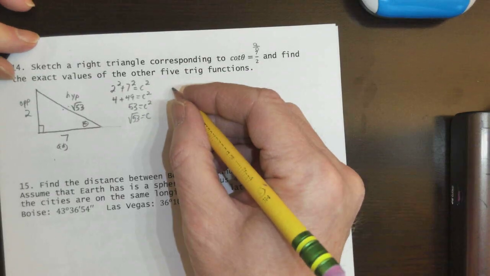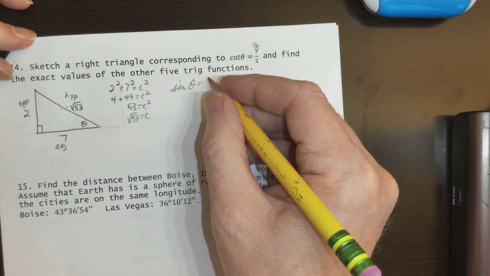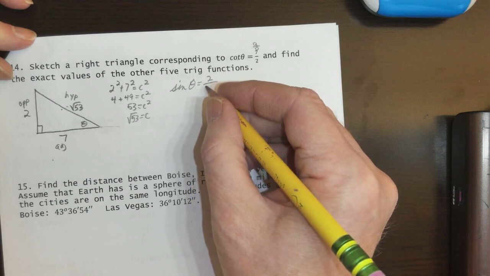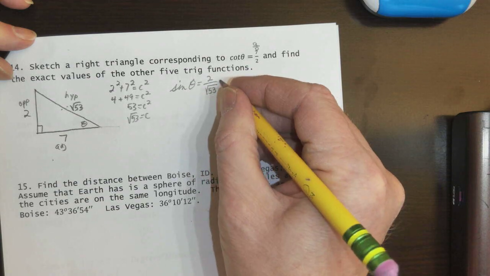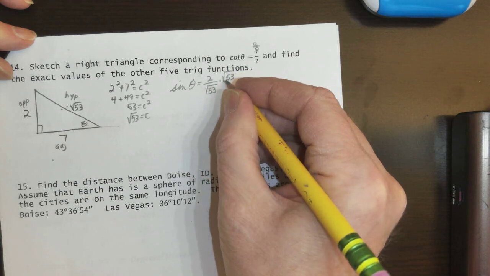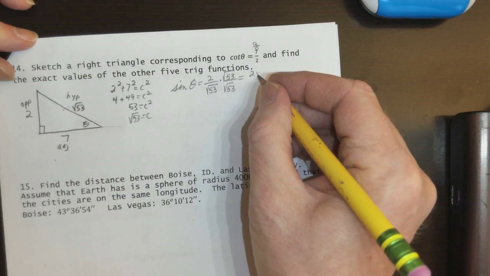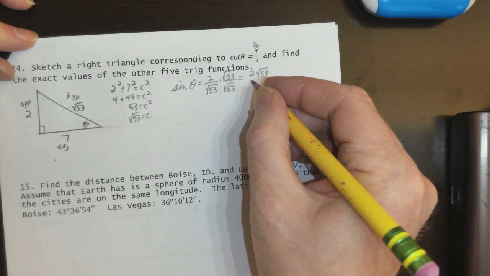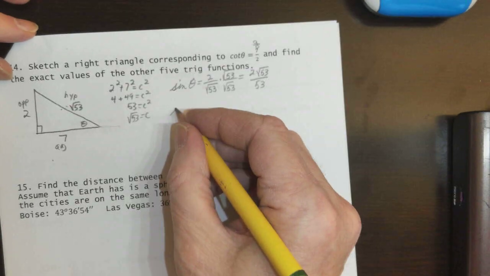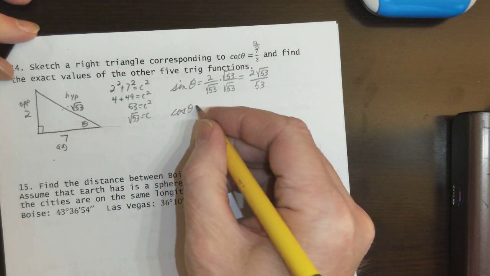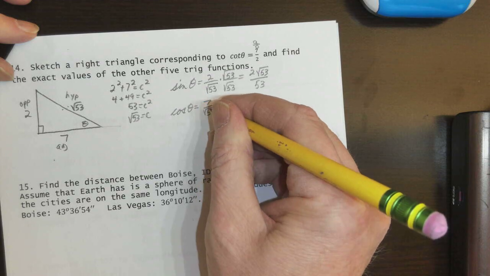And the sine of theta is opposite 2 over hypotenuse, square root of 53. So I'll multiply that by the square root of 53 over the square root of 53. So that's 2 radical 53 over 53. The cosine of theta is 7 over the square root of 53.